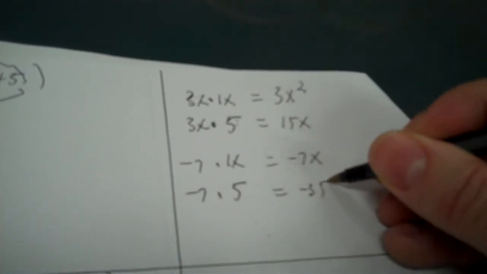So 3 times 1 is 3. X times x is x to the second. 3 times 5 is 15 with an x factor. -7 times 1 is -7 with an x factor. And -7 times 5 is -35, and that's a constant. So I can see that I have some like terms. That's the only x to the second. That's the only constant, but both of these have x's.